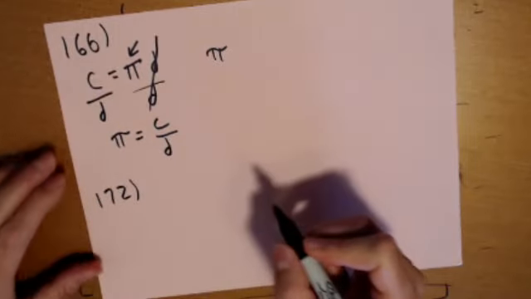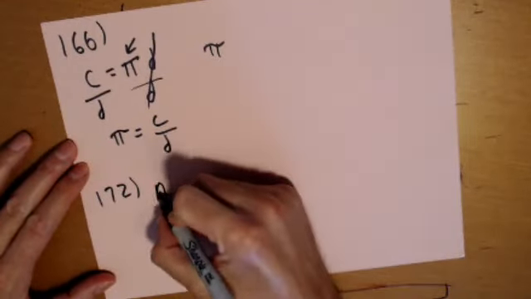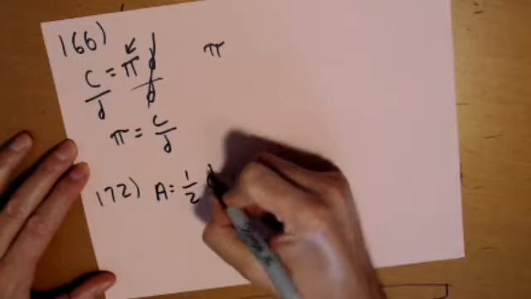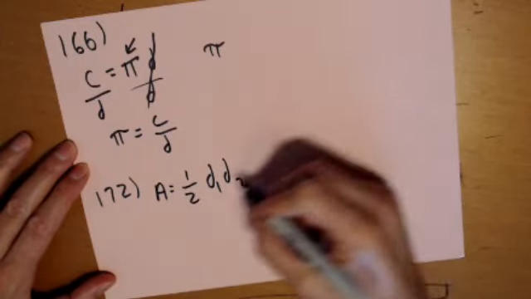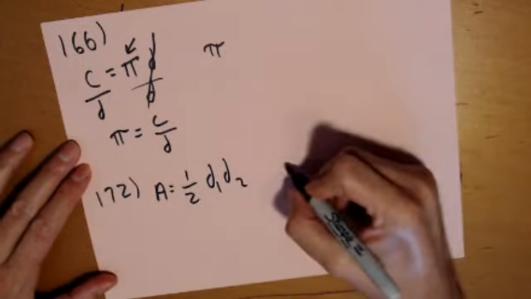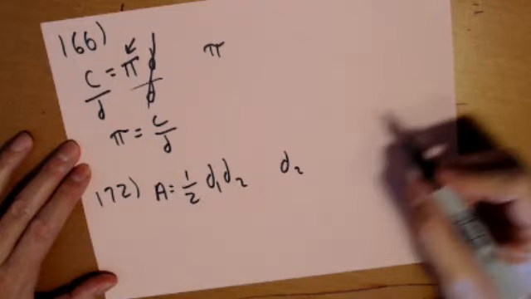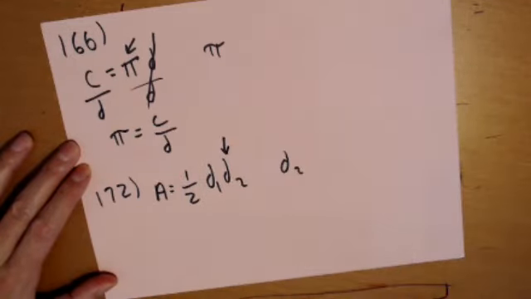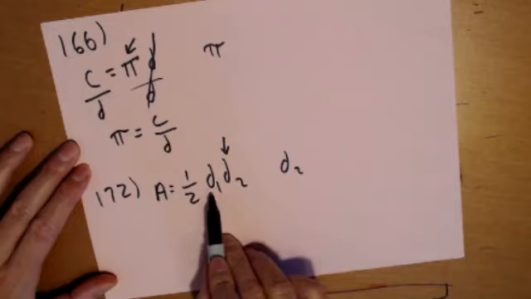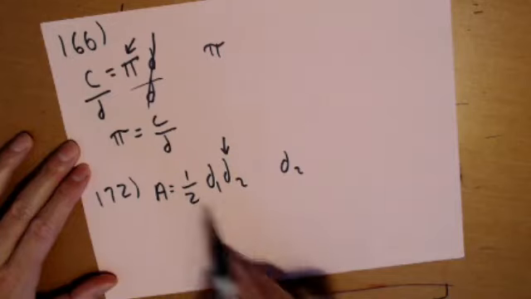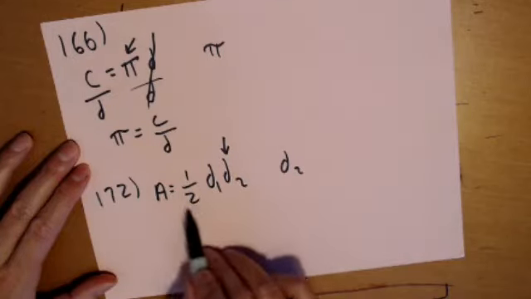172. It says, same game, a equals 1/2 d1 d2. So those are little subscripts, the d1 d2, and they want us to solve for d2. So they want us to solve for that guy. Okay, so we need to get rid of the d1 and we need to get rid of the 1/2. Ooh, let's get rid of the 1/2.